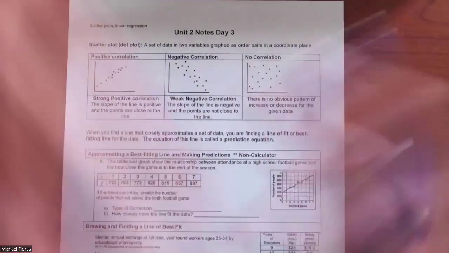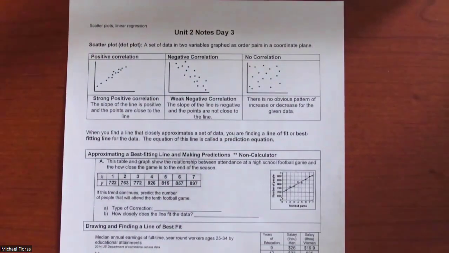And here we got dots all over the place. That's no correlation at all. None.